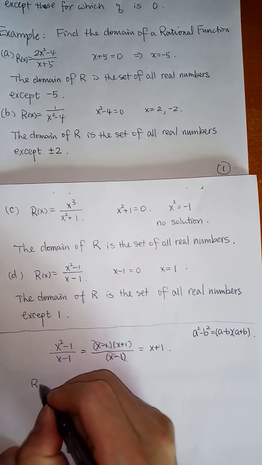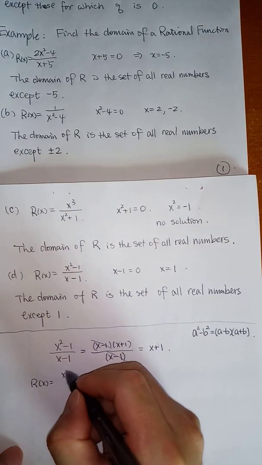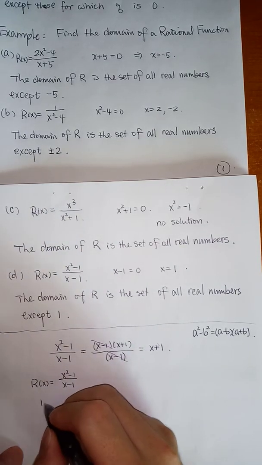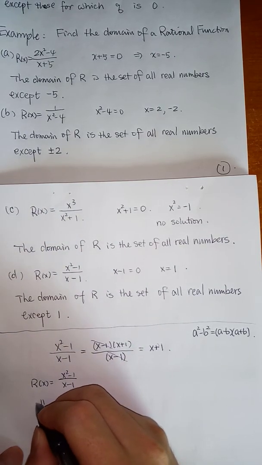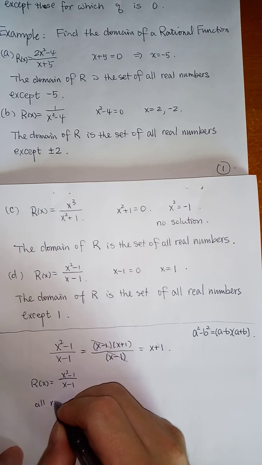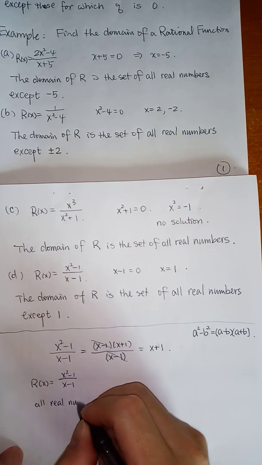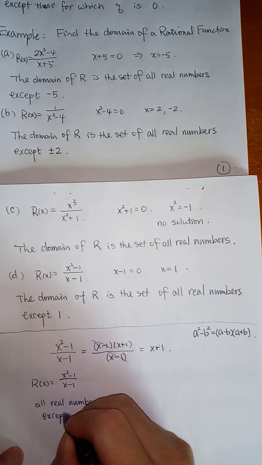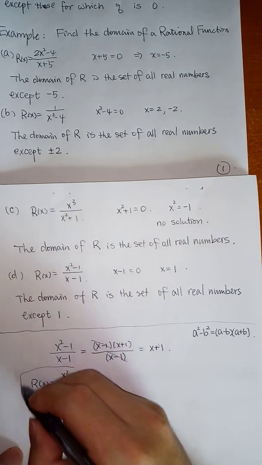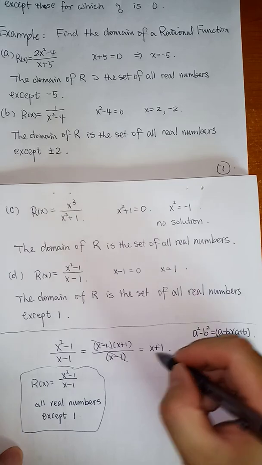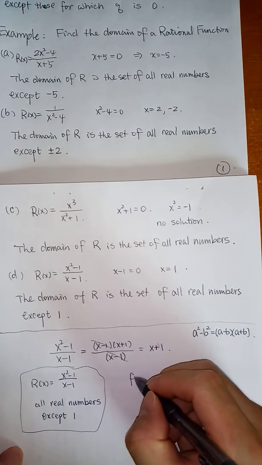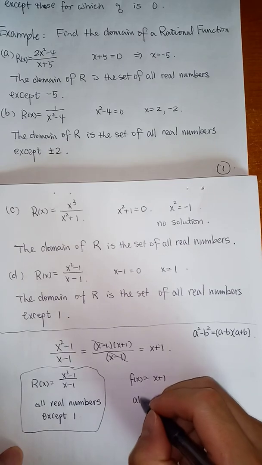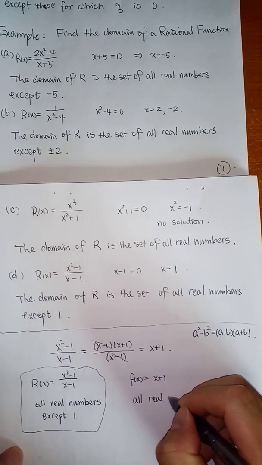So r of x, this rational function, has domain all the real numbers except 1. The right-hand side function f of x, x plus 1, has domain all real numbers.